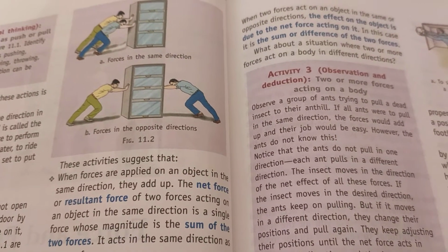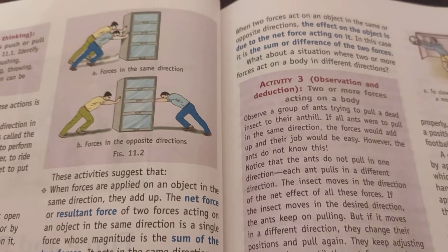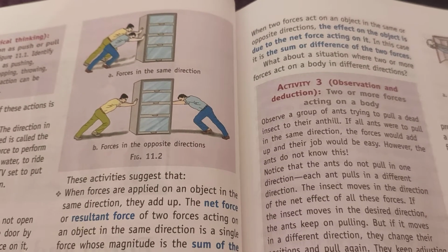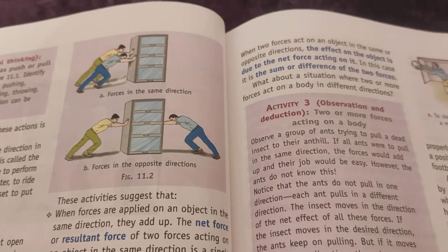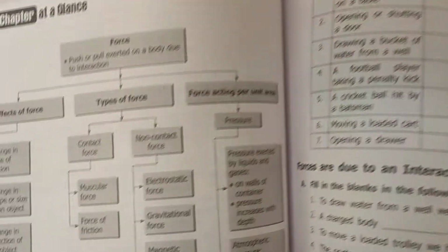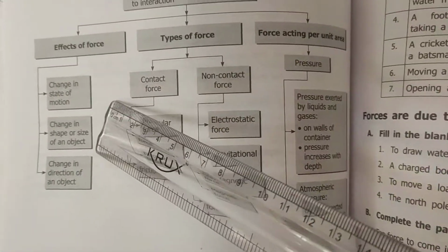So the force can be described by stating its magnitude and the direction. It means if we want to say what a force is, we have to know the magnitude and direction of the force also. Now what are the different effects of force?